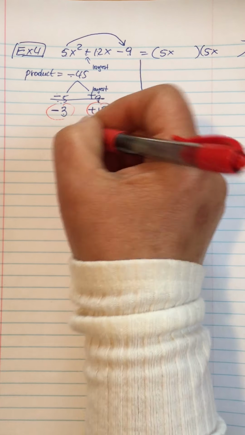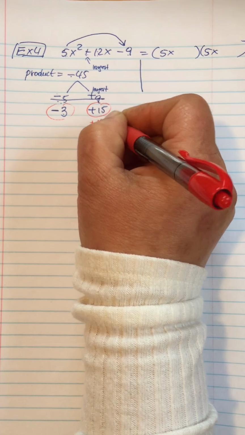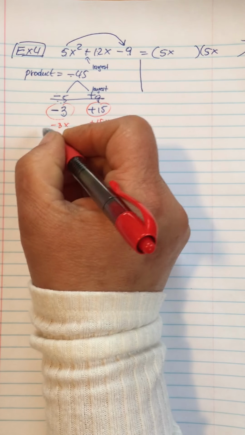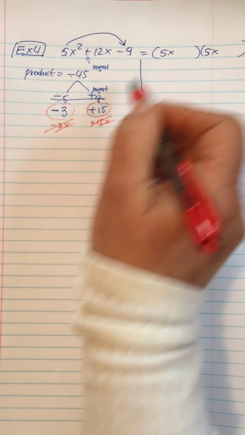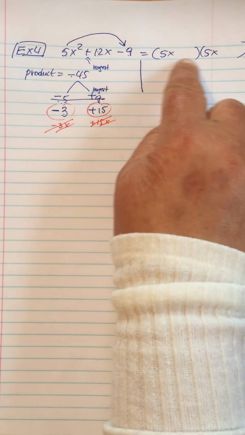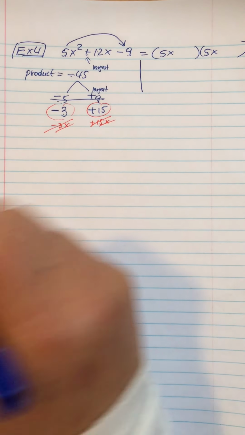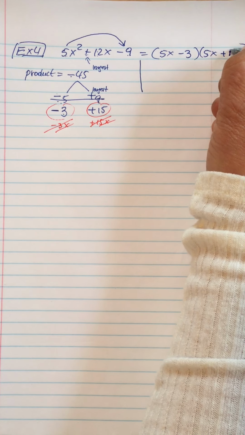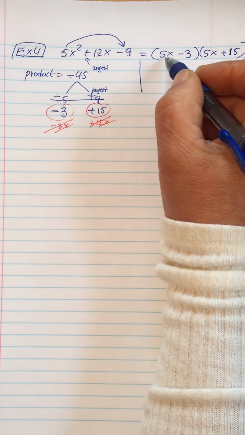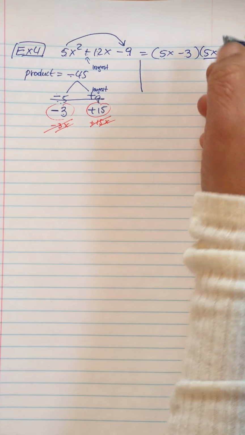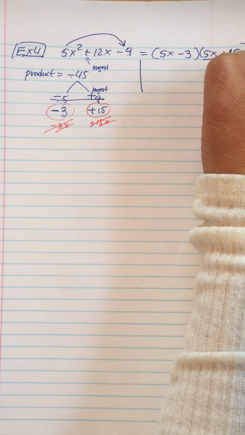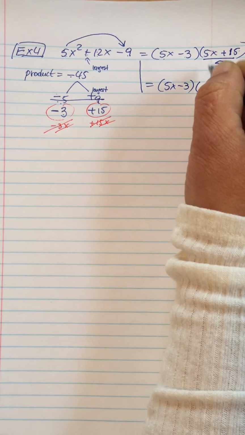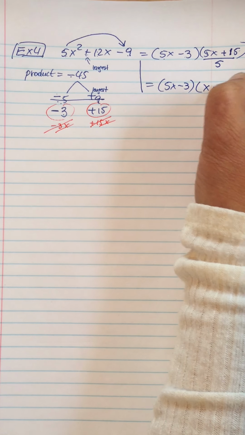If I want to use the grouping method, this will be 15x, this will be negative 3x, and this will break the middle term to continue with grouping. I am not going to do this. I am placing those numbers everywhere I like because they are the same. So let me write negative 3 here and positive 15 here. The binomials tell me where to simplify. No common factor here? Yes. Common factor here, simplify. Both can be divisible by 5 and you are done. So 5x minus 3, 5 divided by 5 is x plus 3.